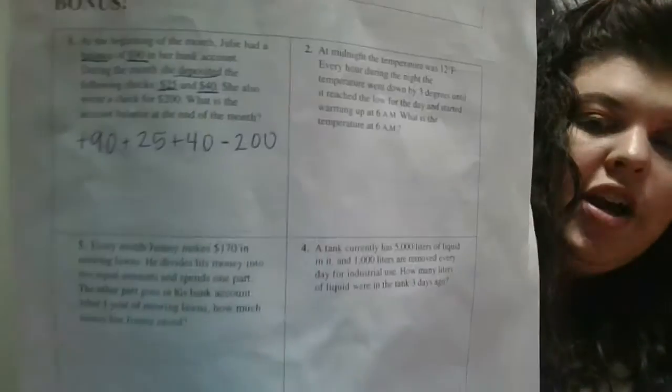But then it says that I'm writing a check for $200. When I write a check, I'm paying someone money, right? So I hope I have enough money in my account. If not, that's called an overdraft. So that means I'm going to subtract 200 at the very end because I wrote a check. So 90 plus 25 is 115. 115 plus 40 is 155.